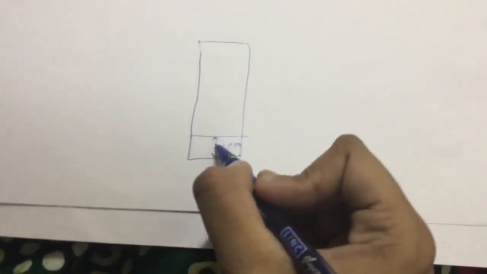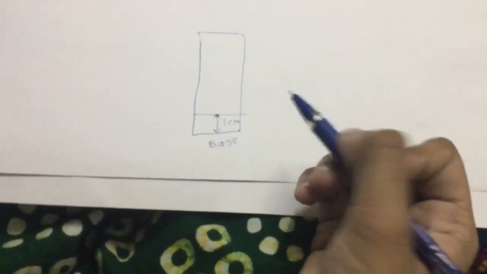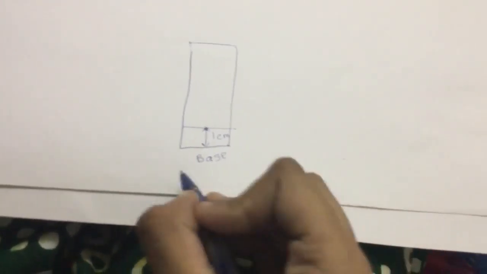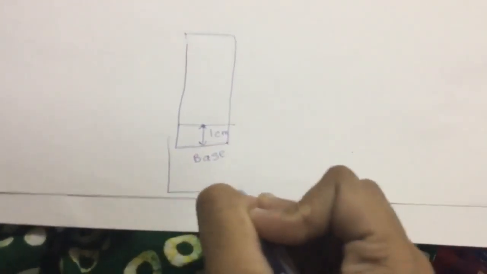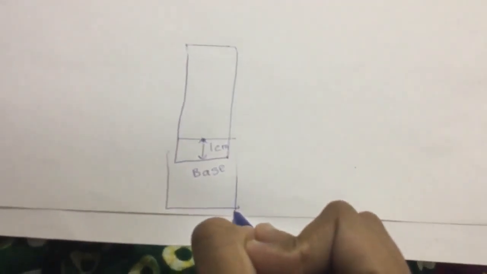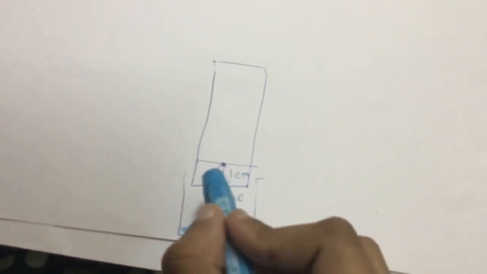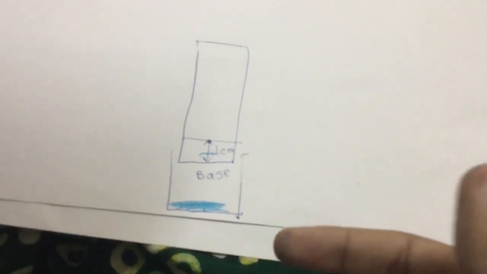Then in the middle of the line, you put a dot, which could be with any type of ink or sketch pen ink, and you put this piece of paper in a beaker which is filled with water. But this water should only reach till here. It shouldn't touch the dot. If it touches the dot, then you'll have to redo the experiment.